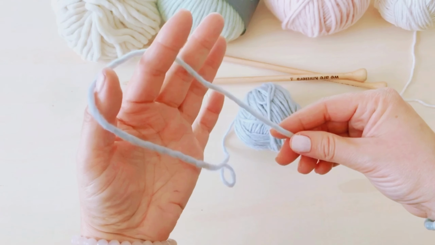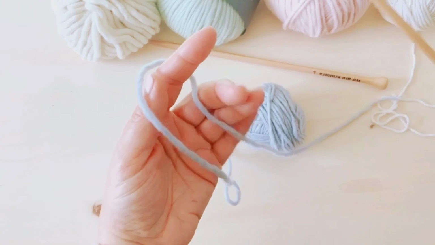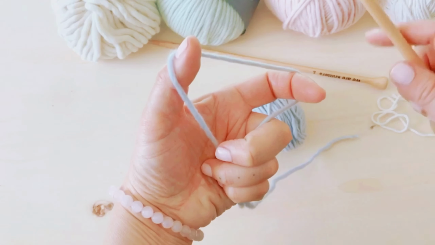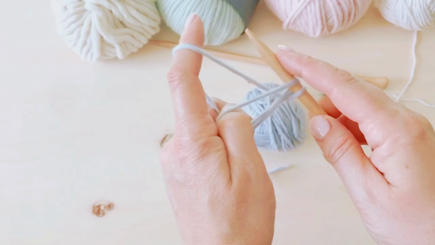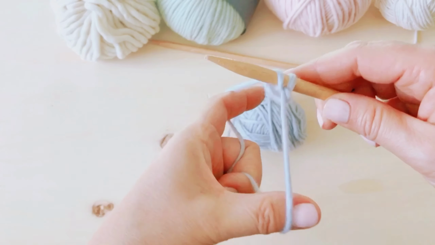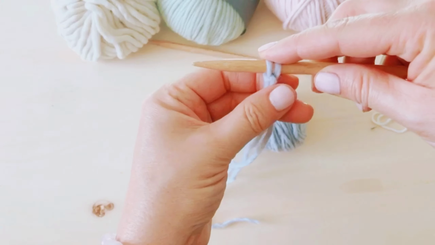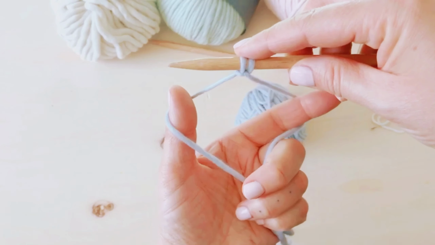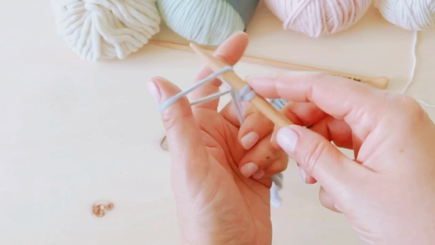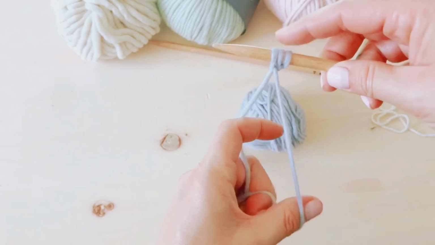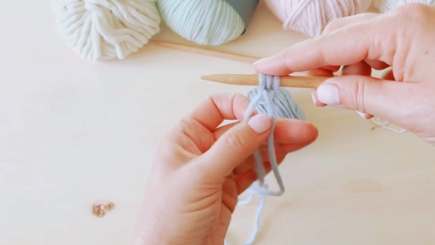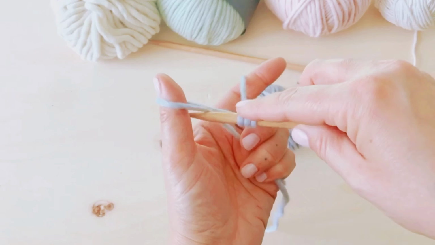Leave a long tail of your yarn, and form a triangle around your palm with your fingers. Now you will start to cast on like this. After making your first two loops, you basically will repeat the same movement like this every time to cast every loop on your knitting needle.